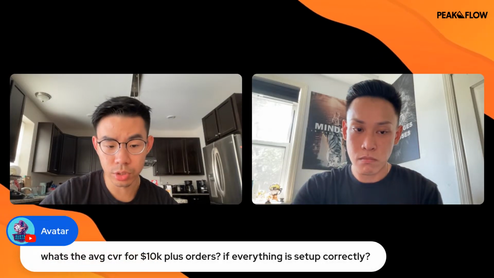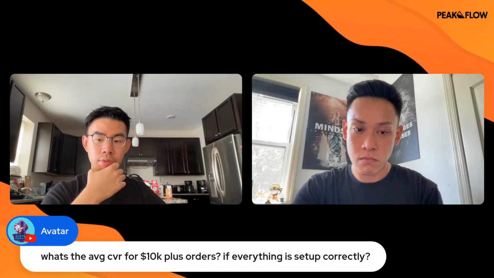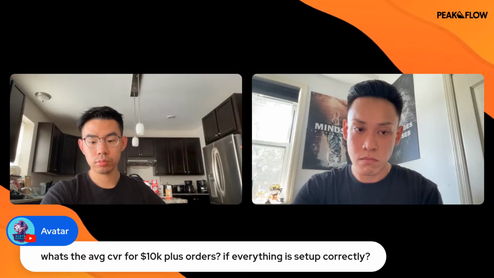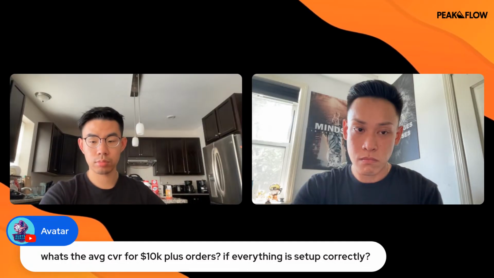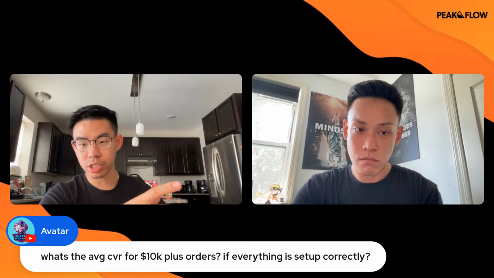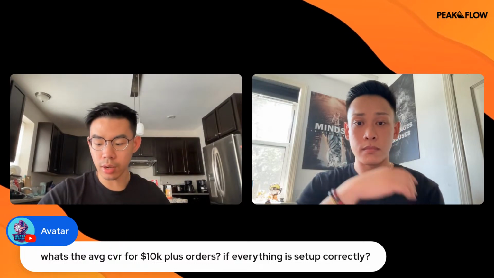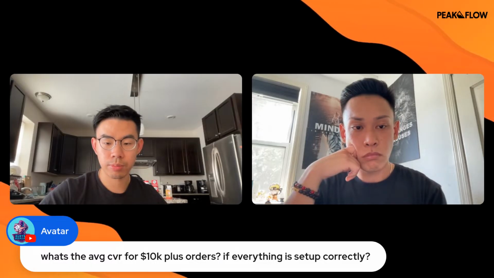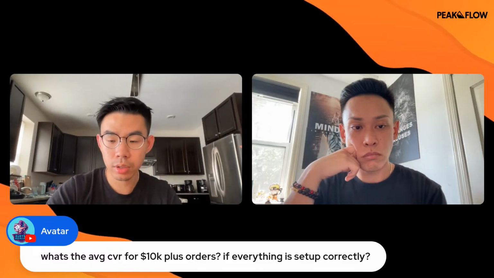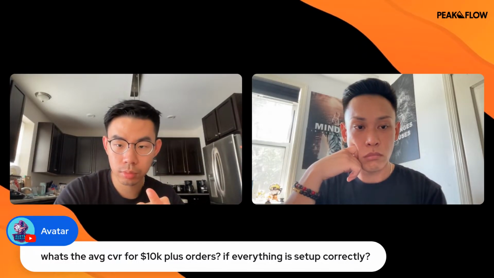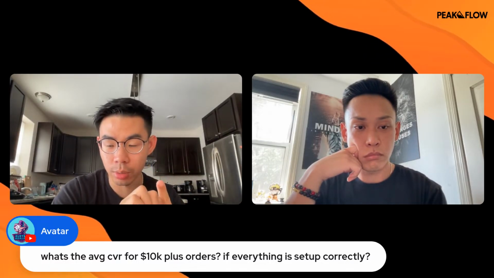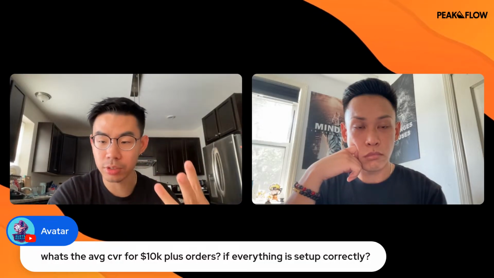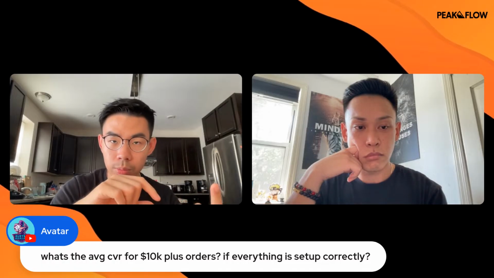And what's the average conversion rate for 10K plus orders? Well, conversion rate for high ticket is very skewed. We can look at our Shopify conversion rate, but that's not an accurate representation of a 10K plus order conversion rate. Because in order to measure conversion rate correctly, you have to have one ad with the same search term and the same product, and then you measure how many people landed on your website and bought.